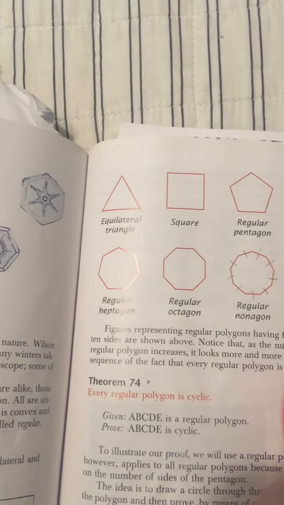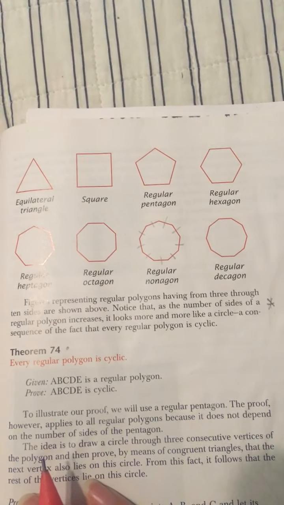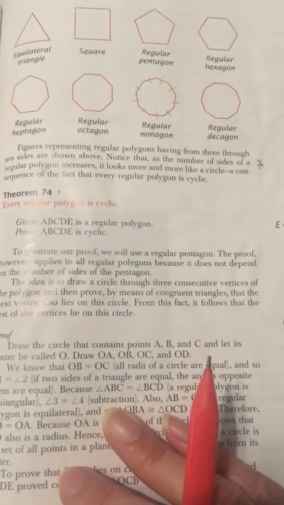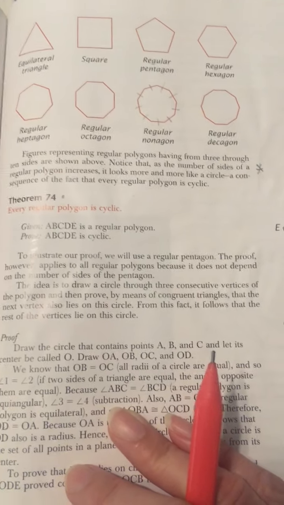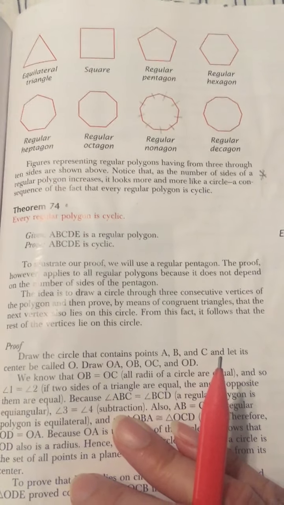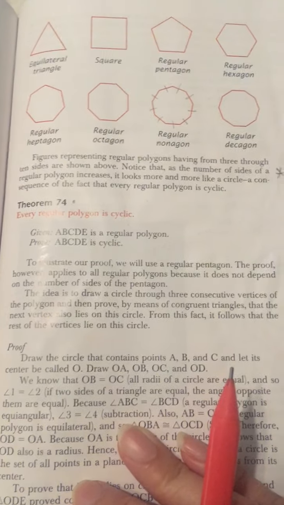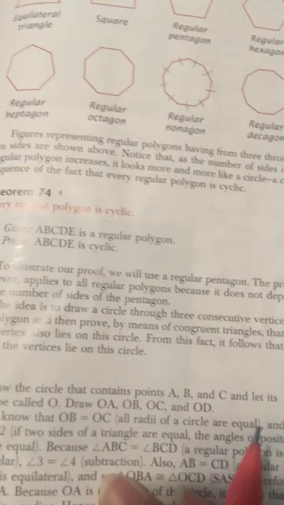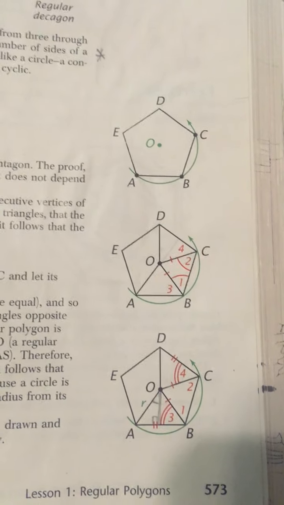Now, notice that as the number of sides of a regular polygon increases, it looks more and more like a circle, which is because every regular polygon is cyclic. Okay, we talked about cyclic figures in previous chapters. We said in chapters 12 and 13, for example, that if the opposite angles of a quadrilateral are supplementary, then it is cyclic. We said that every triangle is cyclic. And that just means that it can be inscribed within a circle, okay?